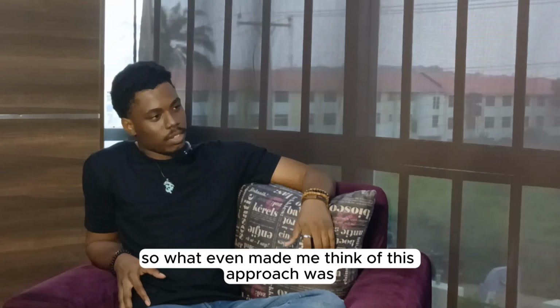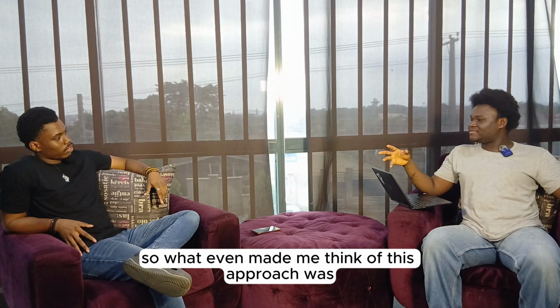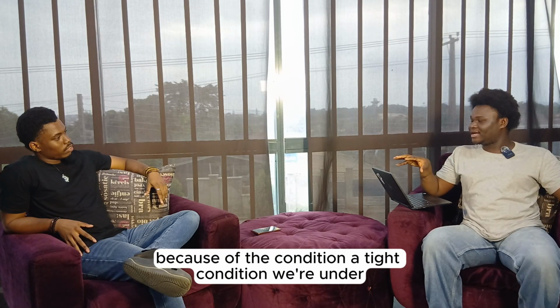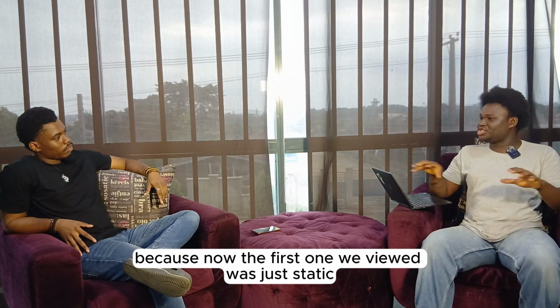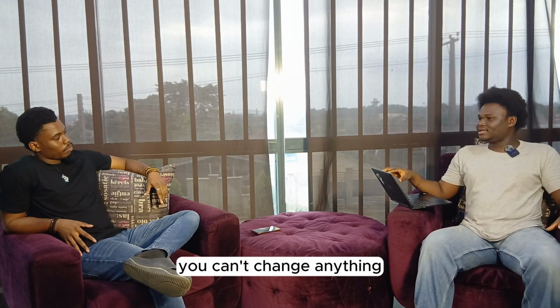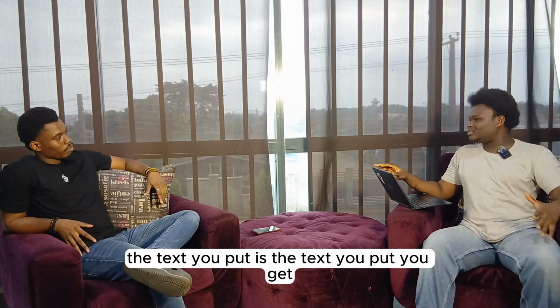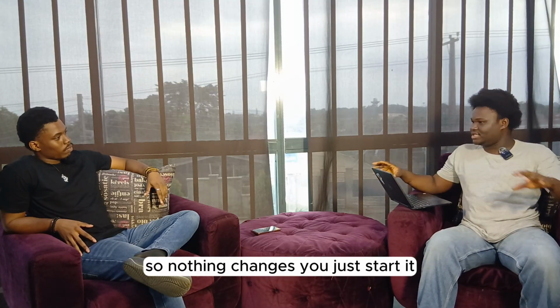What made me think of this approach was a tight condition we were under. The first one we built was just static. You can't change anything. The text you put is the text you get, so nothing changes, it's just static.